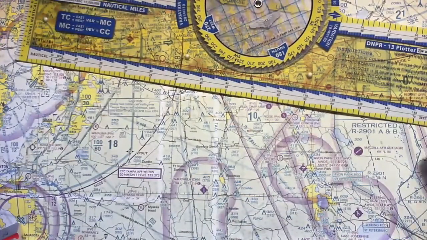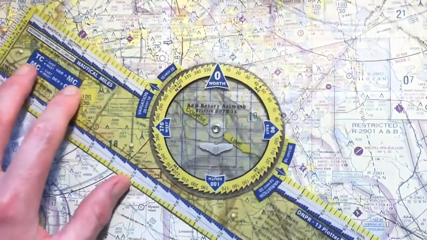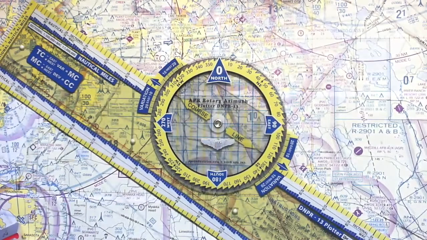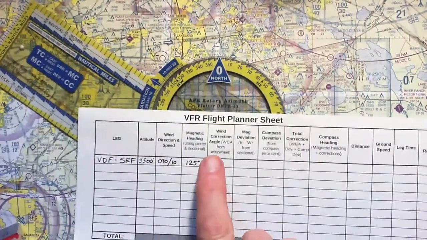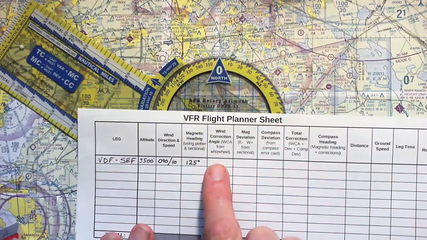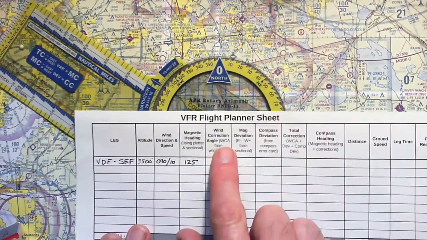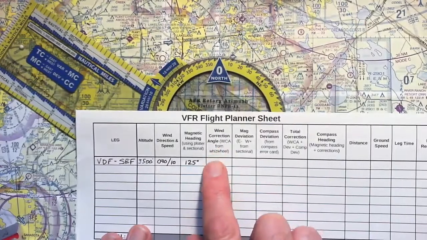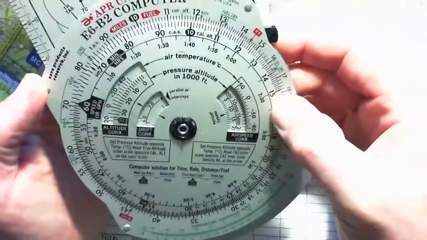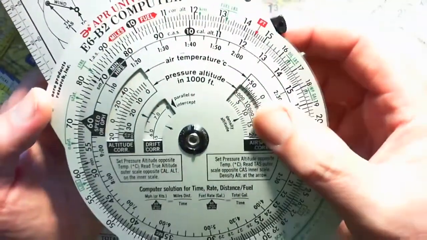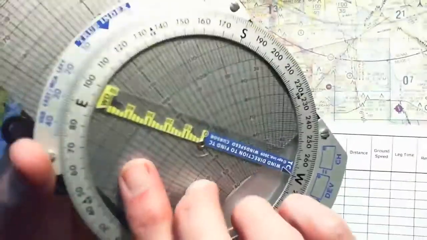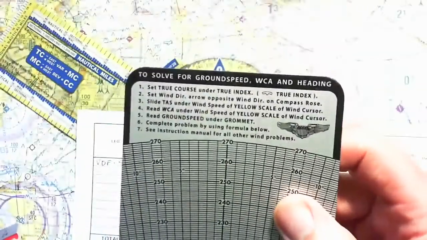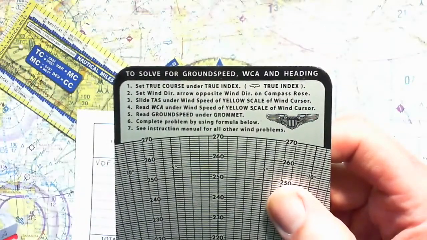And now that I know my heading's going to be 125, I can figure out on my sheet my wind correction angle. And again, I'm using my little notes here. Wind correction angle, WCA, comes from my whiz wheel or my E6B. It doesn't come from this side, it comes from the opposite side. The nice thing about the whiz wheel is all the instructions are at the top.